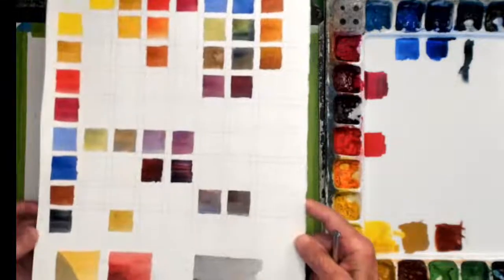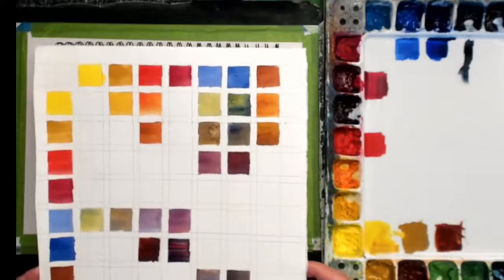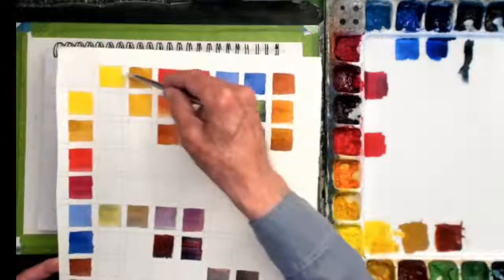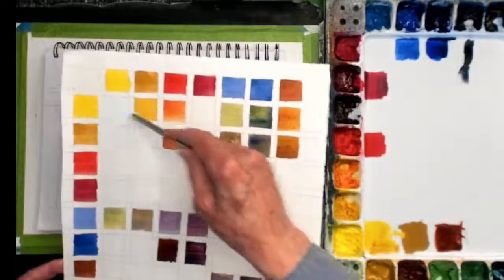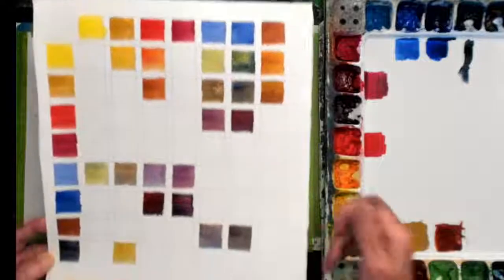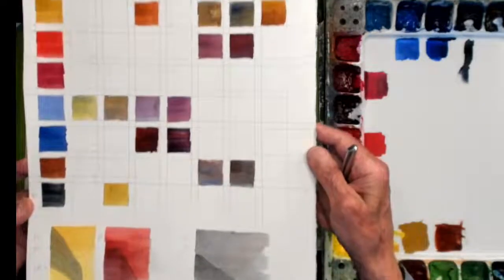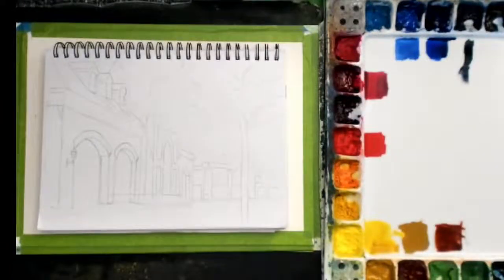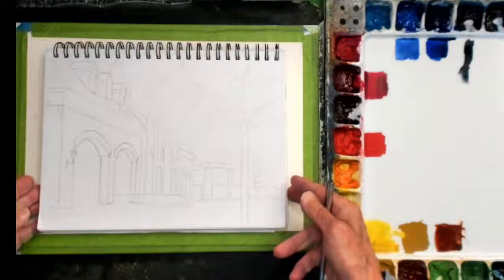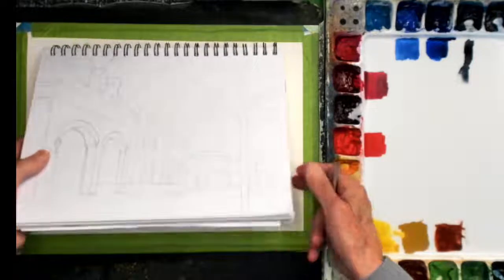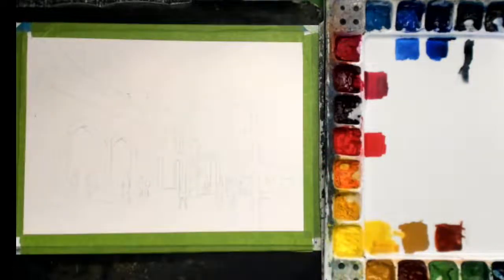So that's my mixing chart that I use to mix all the paints. Those are the paints across the top, and these are the mixtures of the paints going across. It's always a good idea to have a mixing chart to compare the colors that are used in the painting, and I'll be referring to that during the painting process. Okay, I'll get my sketch out of the way.